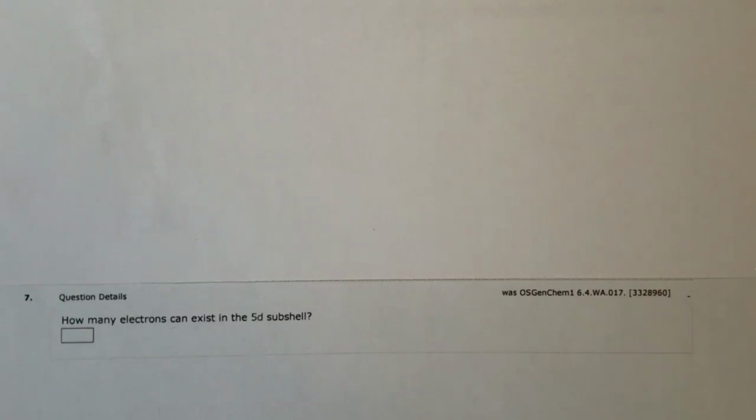This is chapter 6, electronic configuration, homework problem number 7. The question is, how many electrons can exist in the 5D subshell? Okay, so 5D subshell. In order to answer this question, we need to find out how many orbitals are in a D subshell. Once we know the number of orbitals, times 2, that will be the maximum number of electrons.